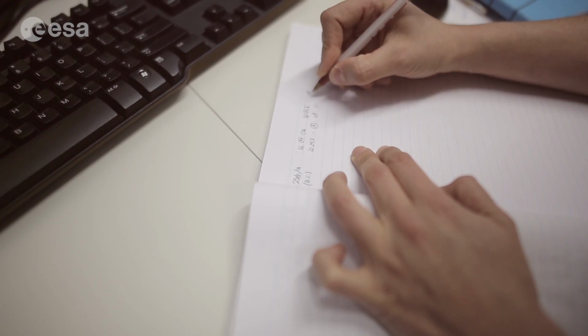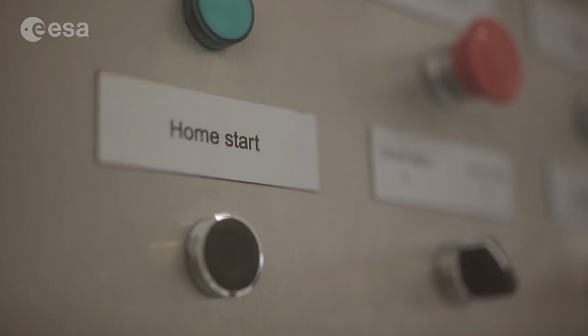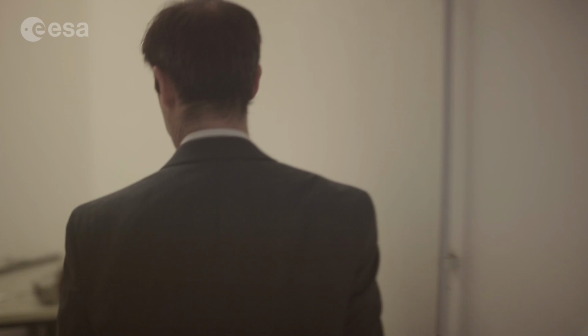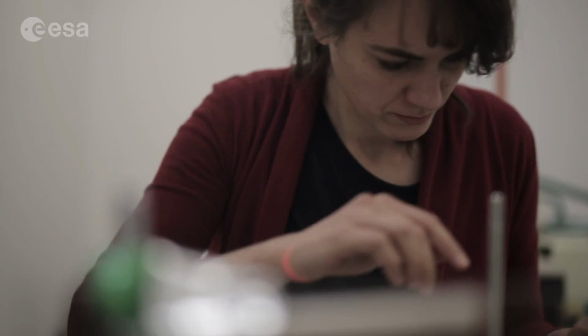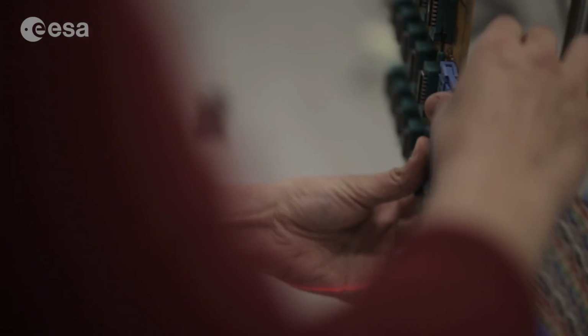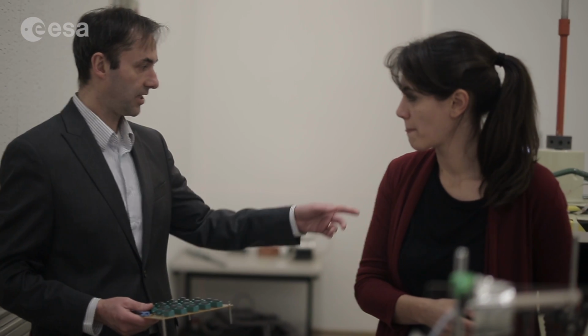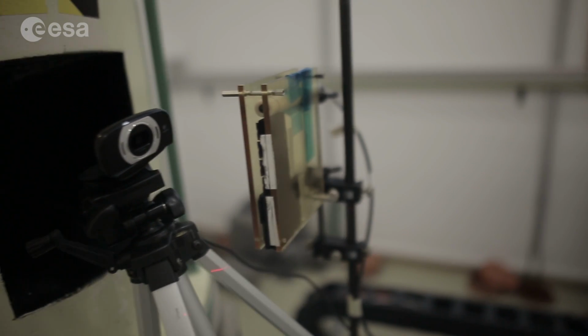Before we start an irradiation test campaign, we first have to generate a test plan. What we do is we set up a radiation experiment. We have produced the boards and the various measuring equipment that needs to be used during the tests. And we will install this in the radiation cell itself.